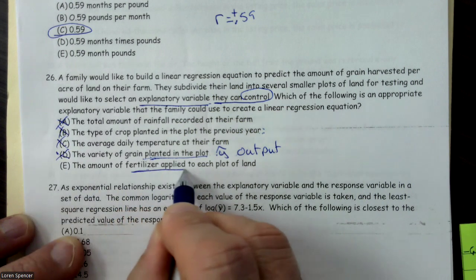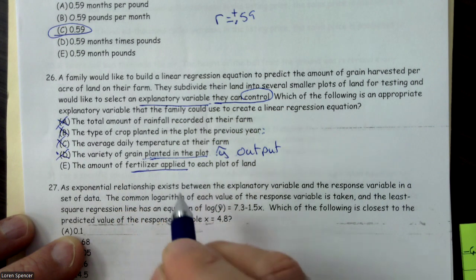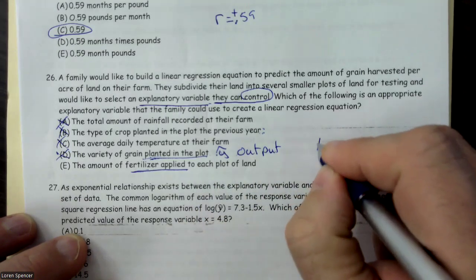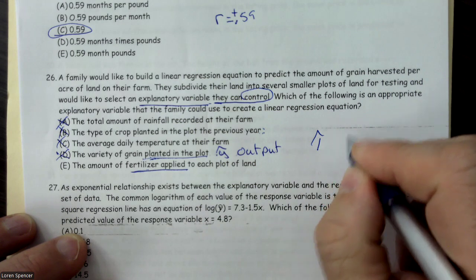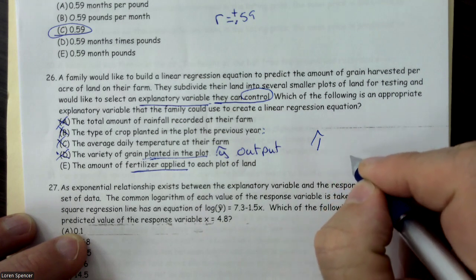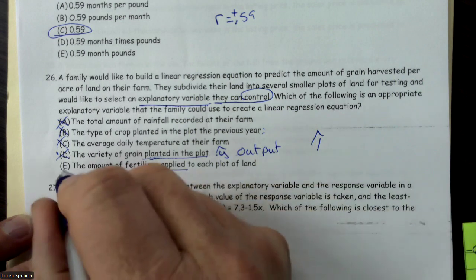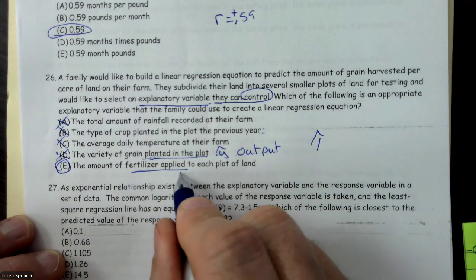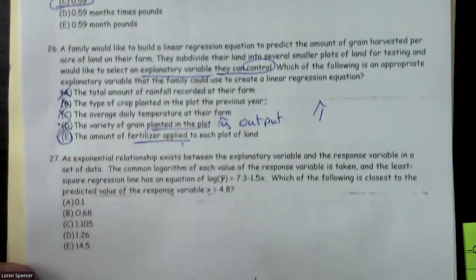Our best explanatory variable would be fertilizer. So if we vary the amount of fertilizer, if we add fertilizer, how much does our crop increase, or does it increase, or how much does it vary? So the best explanatory variable that we can control would be E, fertilizer.